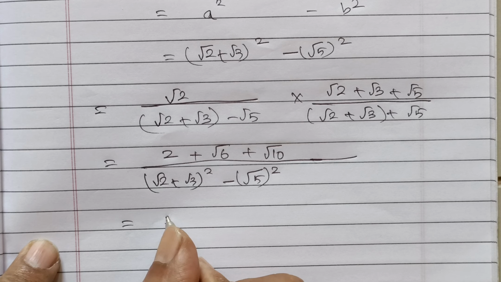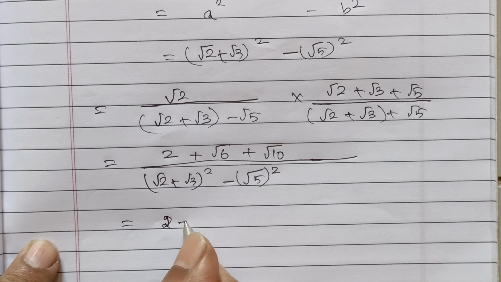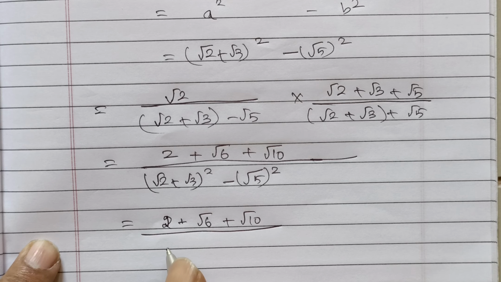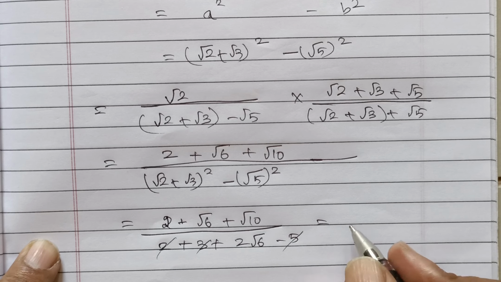So the numerator will remain the same, 2 plus root 6 plus root 10, divided by a plus b the whole squared, which is a squared plus b squared plus 2ab, 6 minus 5. These 2 will cancel, 2 plus 3 is 5, minus 5.